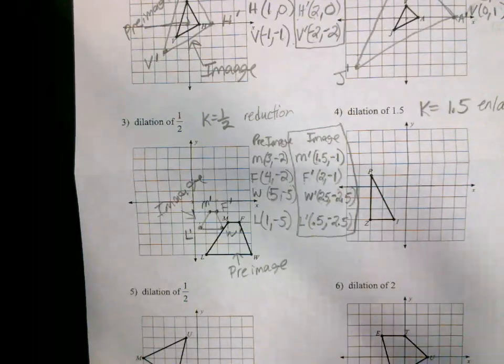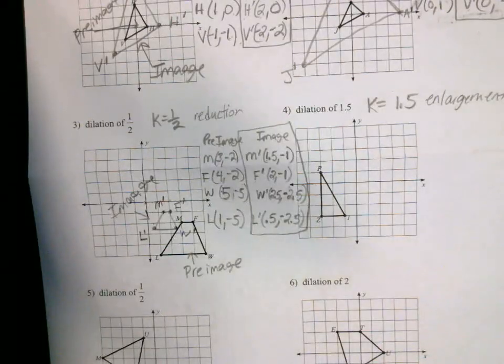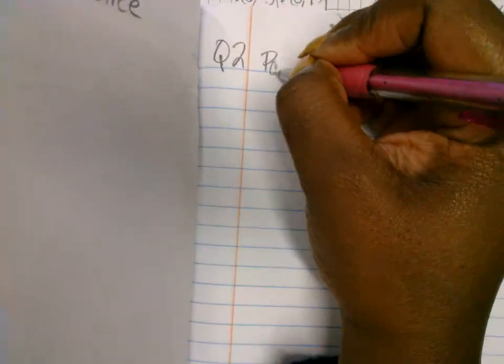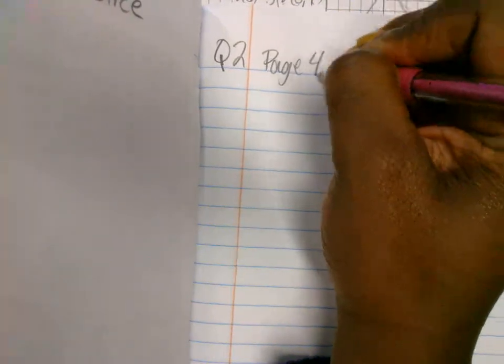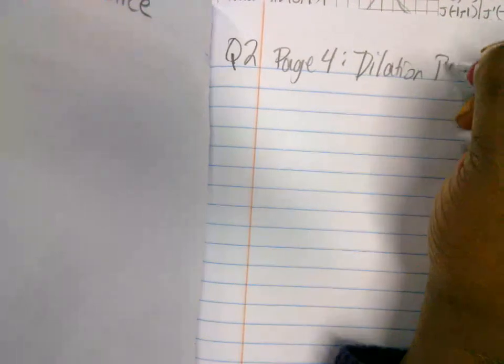Okay, see if you could do number 4 on your own, and we're pasting this in our notebook. I'll pause for the calls. This is going to be on page 4, dilation practice. I'm going to go ahead and label this page Q2, page 4, dilation practice. Go ahead and finish this up and put this in your notebook.